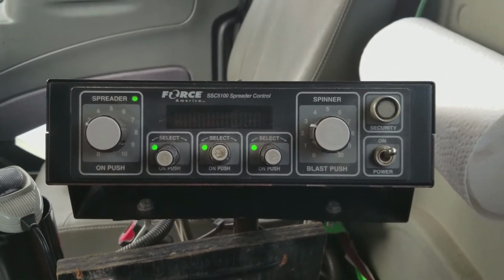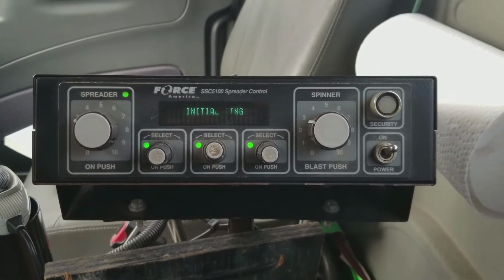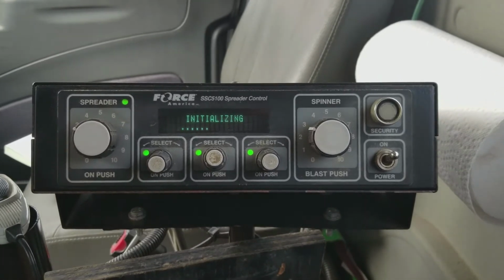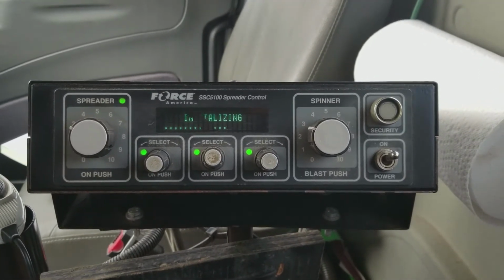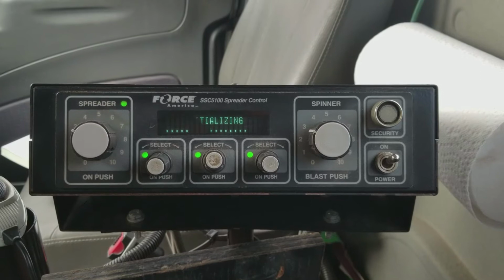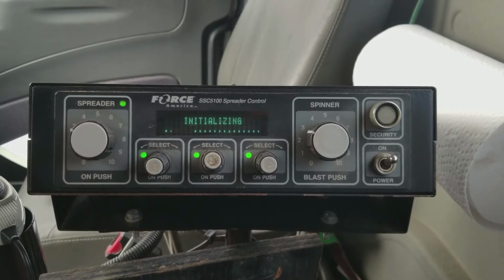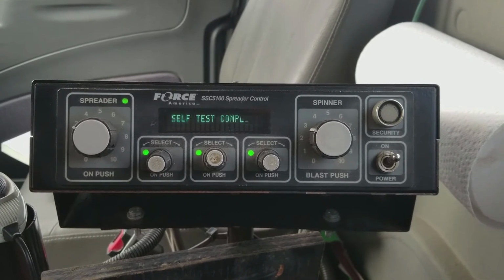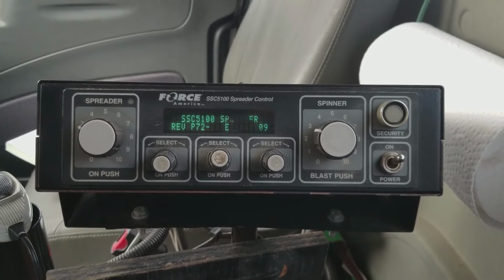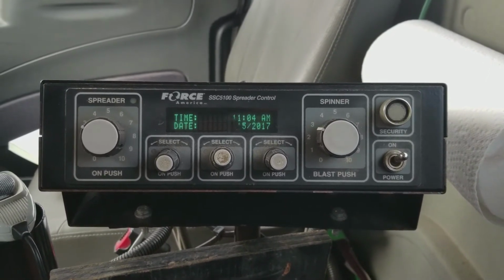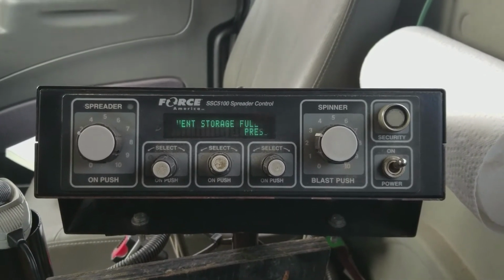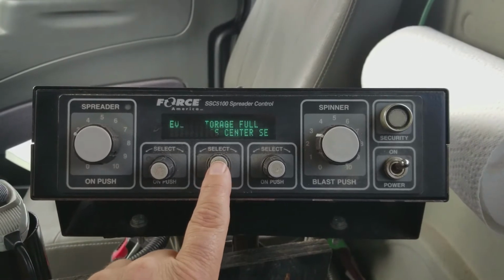When you turn on your truck, the spreader controls will power up, initialize, and perform a self-test. Upon completion, the model number and the current date and time will be displayed. To clear this message, press the center button.